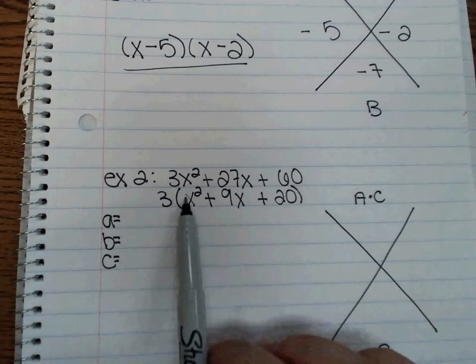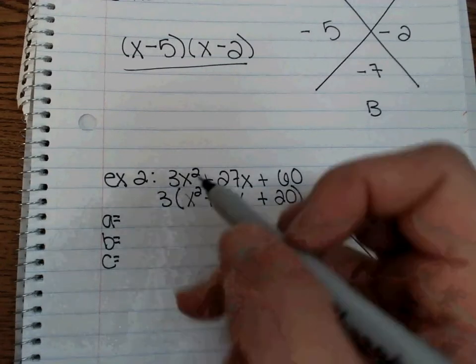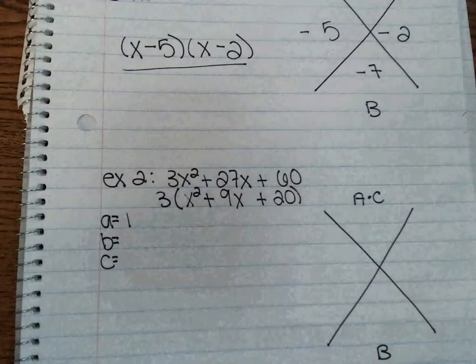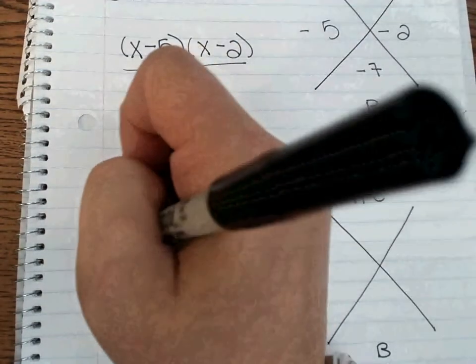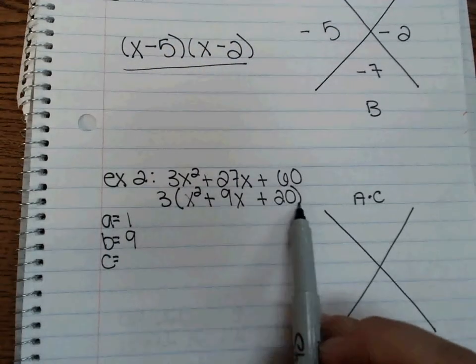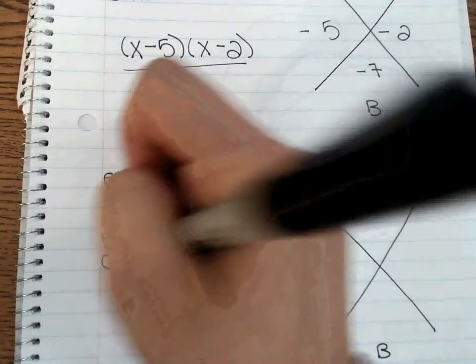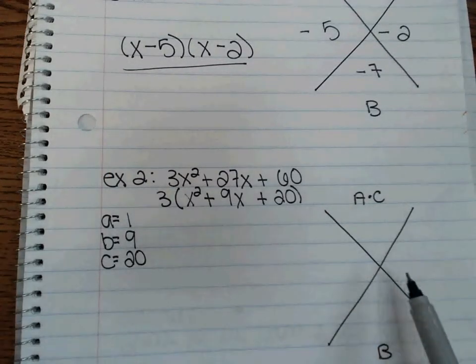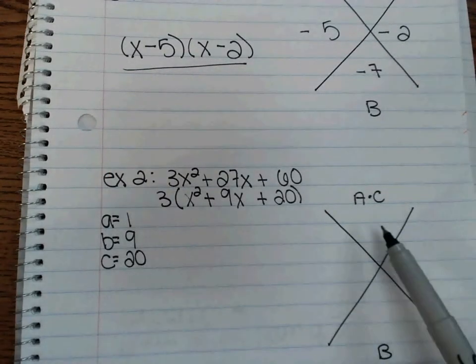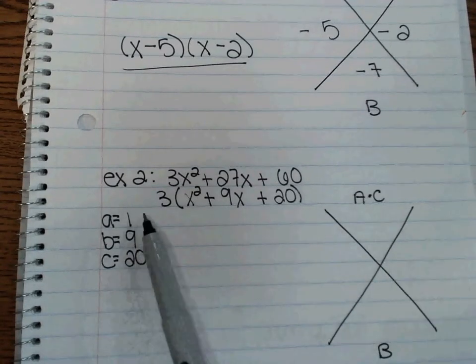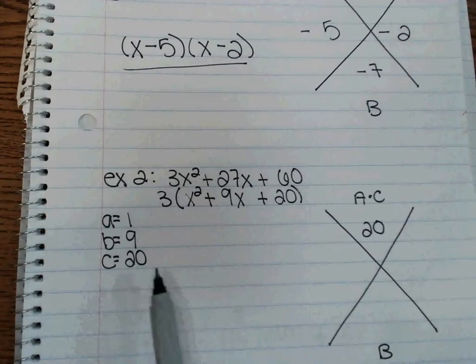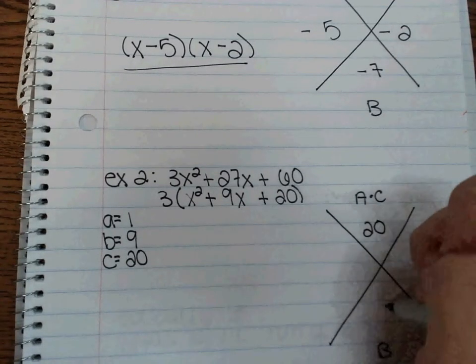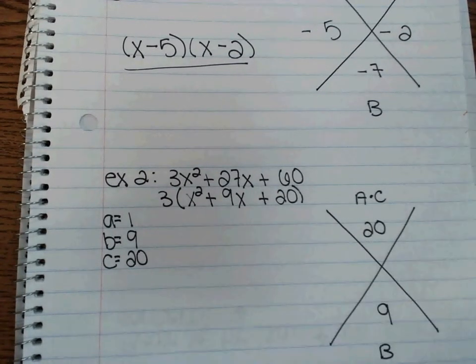A, I don't see a coefficient in front of x squared, so it's assumed it's a 1. B, my coefficient of x is this positive 9. And C, my constant is a positive 20. Alright, I'm going to go in and fill in the x box just like we did before. A times C is going to give me a positive 20, and my B is a positive 9. Alright, so same puzzle as we did above.